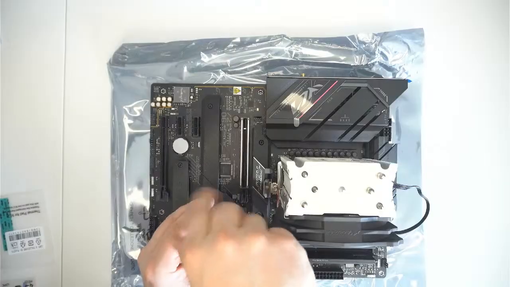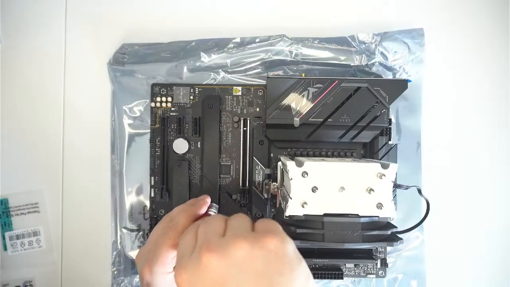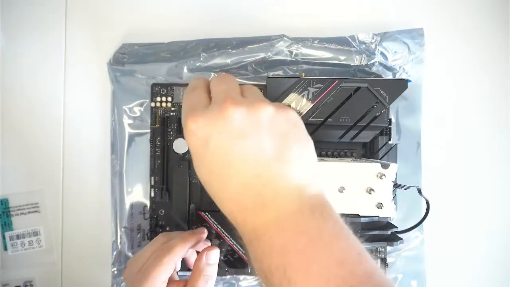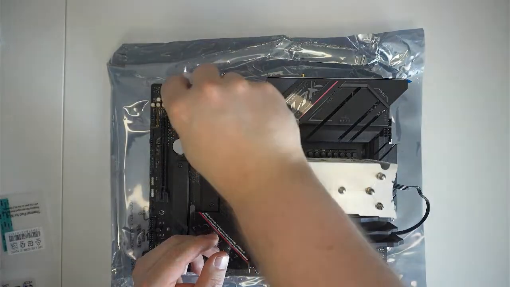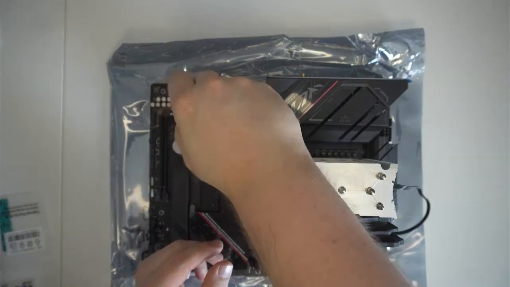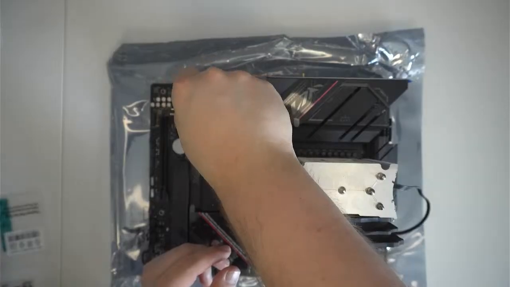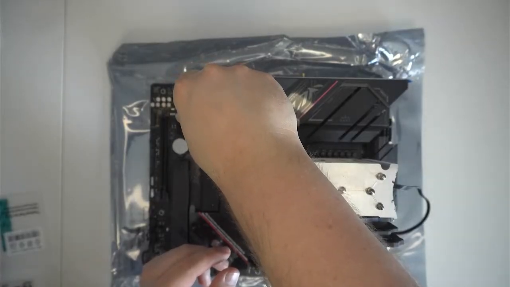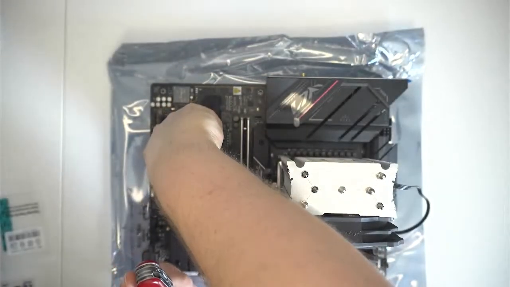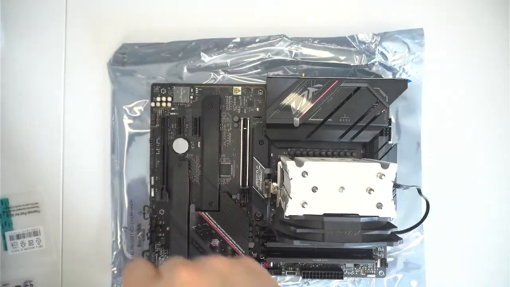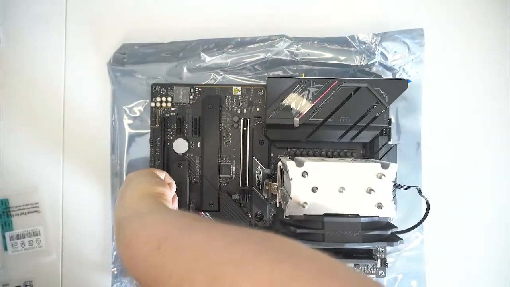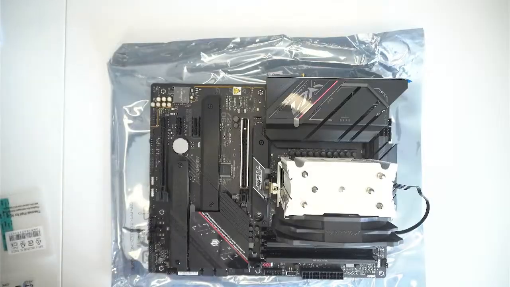Are you actually putting any pressure on there? Yeah, you are a little bit. So this will, over time, kind of push into the cooling paste. Should not have done that. It might take a while, but it will.